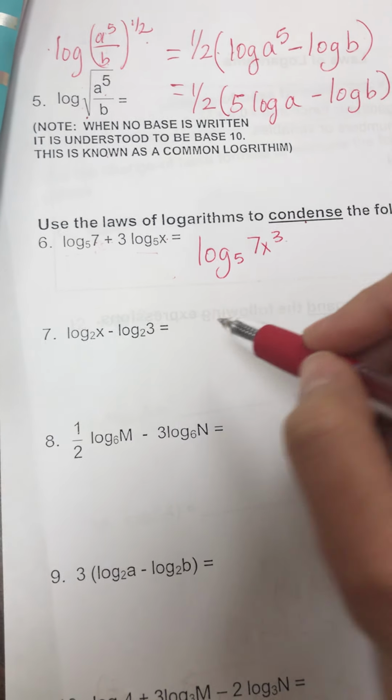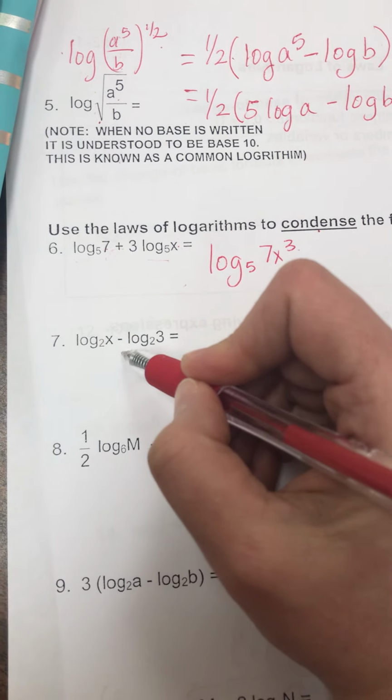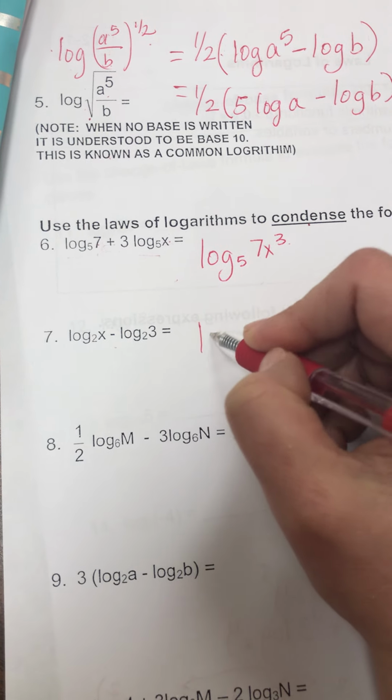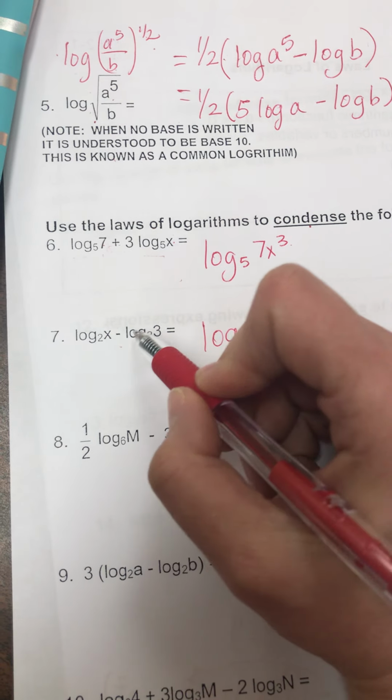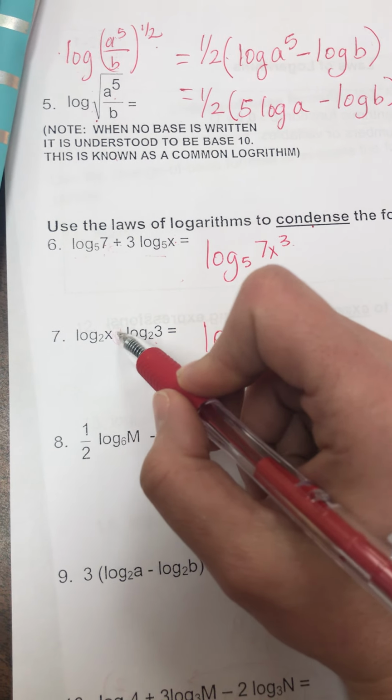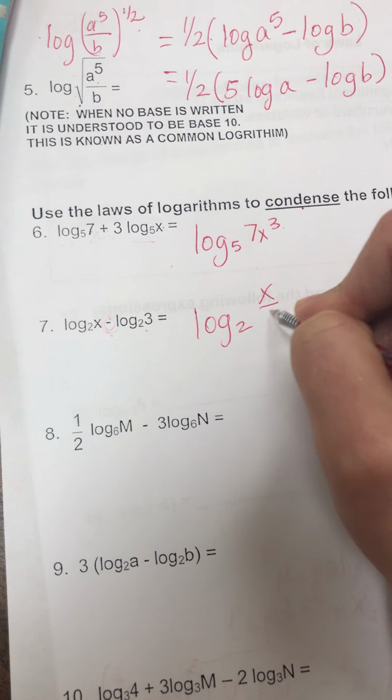So now let's look at number 7. You have a minus sign here. Same logic though. So you're going to have log base 2, because they both say log base 2. But now, since you have a subtraction or a minus, that's telling me that it's x over 3.